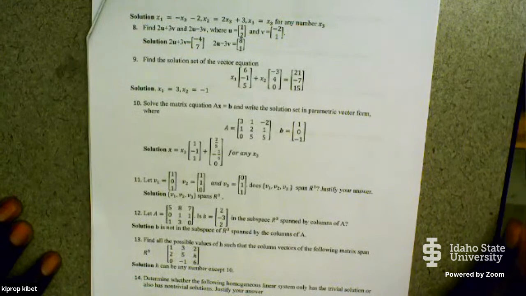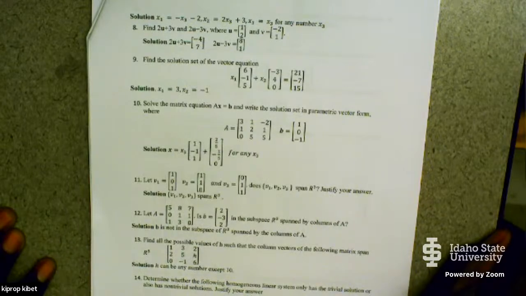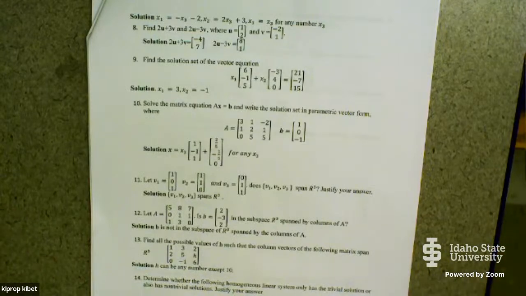Number 9, you can write that one in augmented matrix form, and then you reduce and get the values of x1 and x2. Number 10 is a similar thing. You just reduce it.